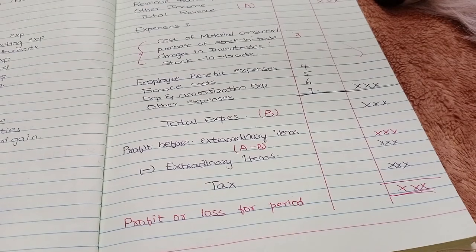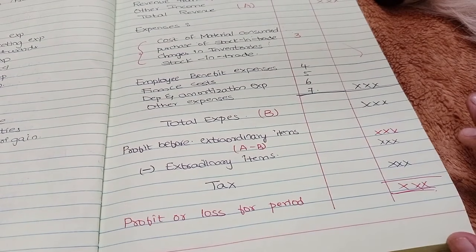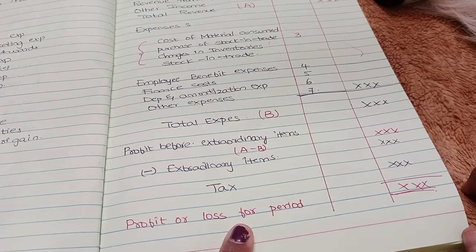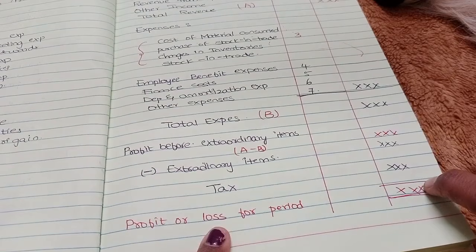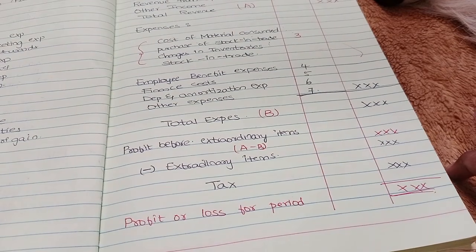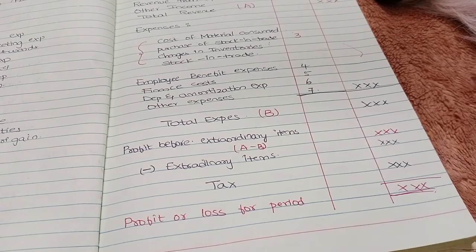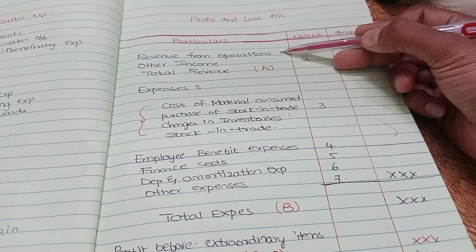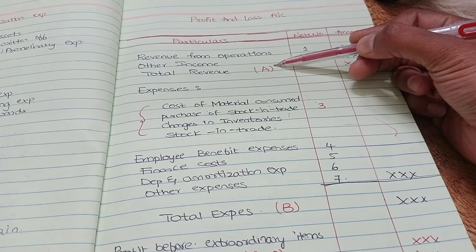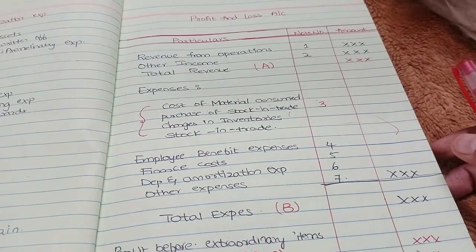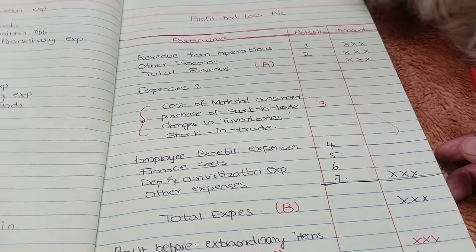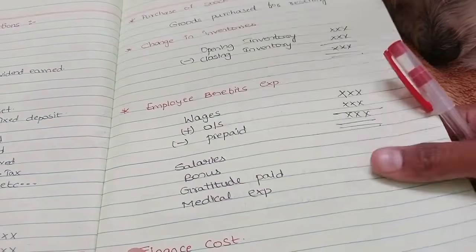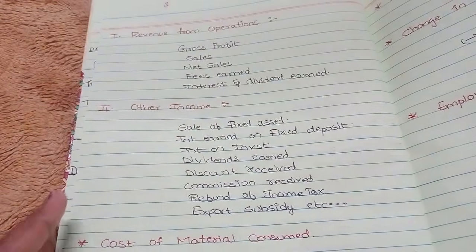If they are asking in the question only to prepare the profit and loss account, you should end the answer here only. If they are asking to do both profit and loss account and balance sheet, you need to take this into a balance sheet. Now we will discuss students, in revenue from operations what are the things you will get, in other incomes what are the things you will get. Okay, so be perfect with the proforma, it will be useful to you.